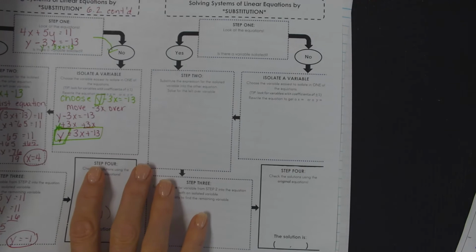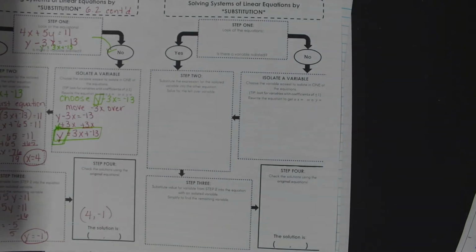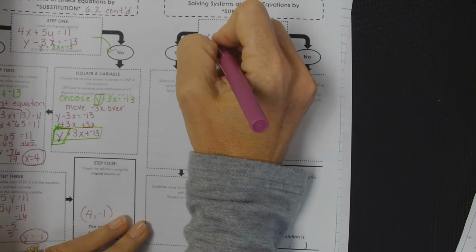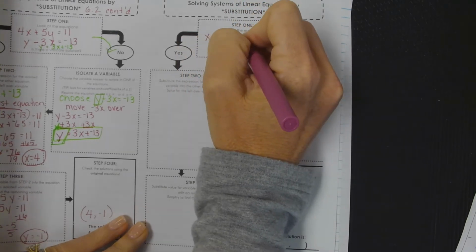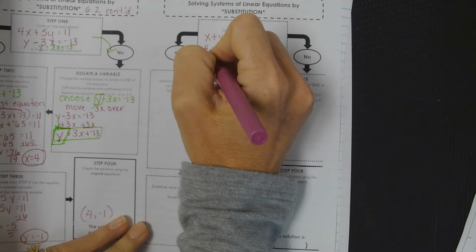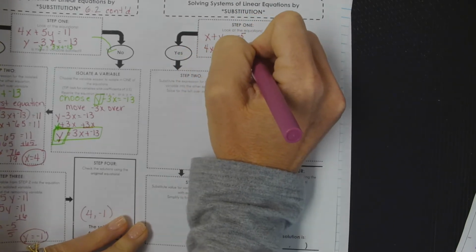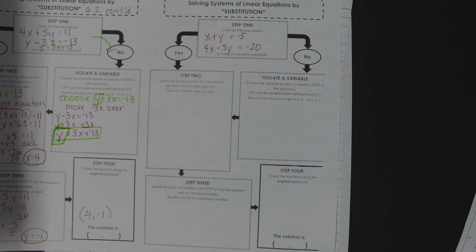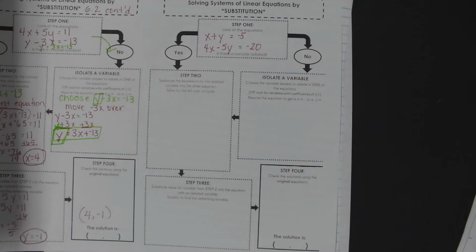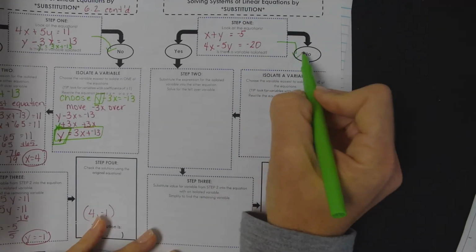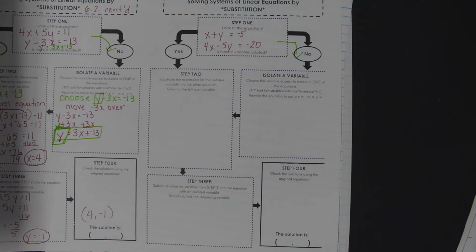Now, let me give you one more example. x plus y equals -5. 4x minus 5y equals -20. Is there a variable isolated? Yes or no? No. No. So let's go to the no side. Here we go. Raise your hand if you want to isolate x. Y. Who likes x or y? Y'all pick. I just heard x first, so we're going to do that.